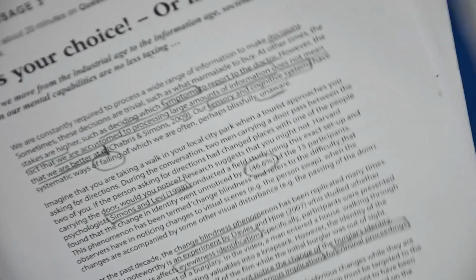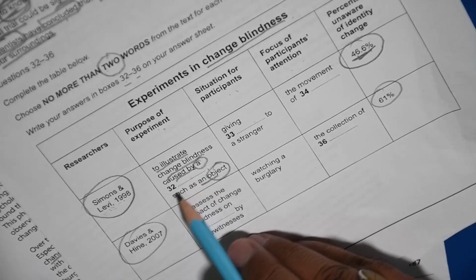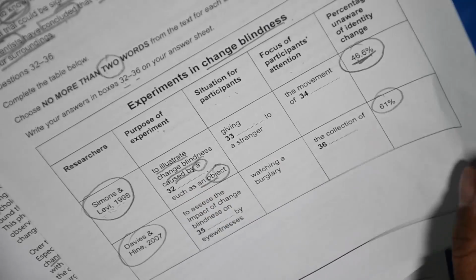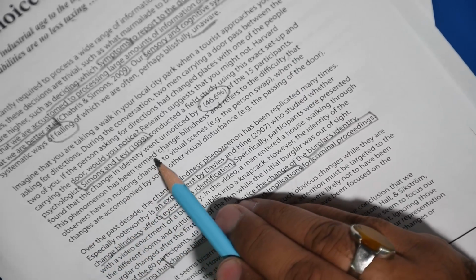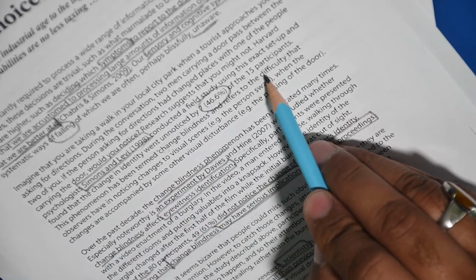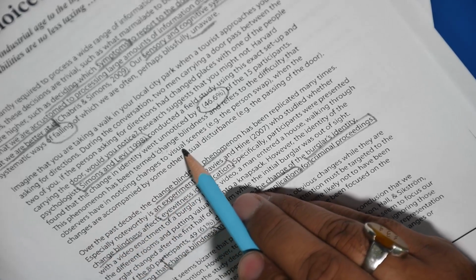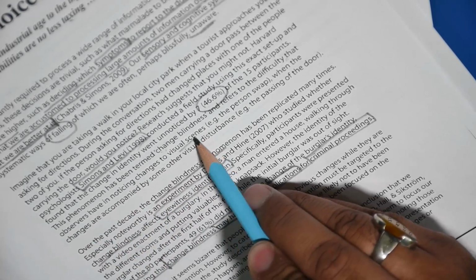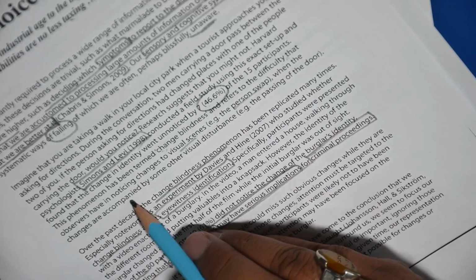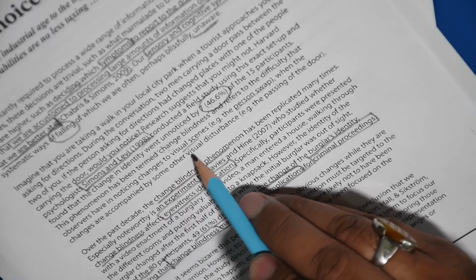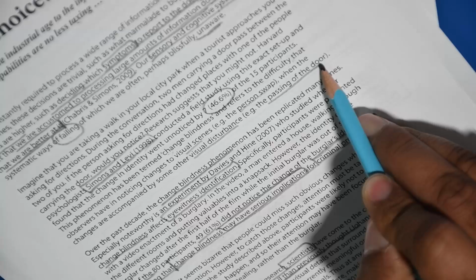Now what do we need to find out? We need to find out and to illustrate change blindness caused by a dash such as an object. Let's see. This phenomenon has been termed change blindness and refers to the difficulty that observers have in noticing changes to visual scenes, for example the person swapped, when the changes are accompanied by some other visual disturbance, for example, the passing of the door.